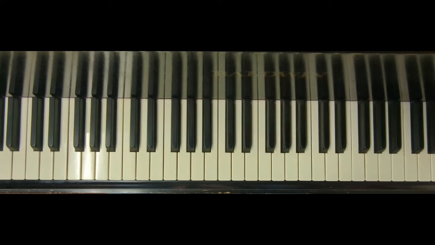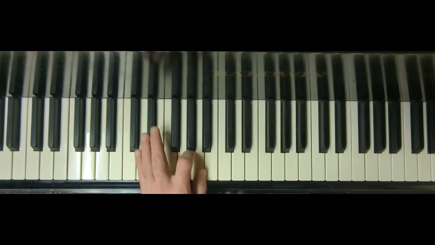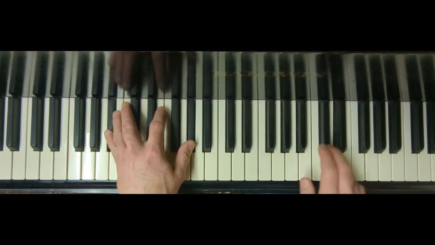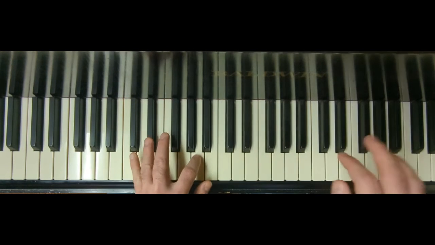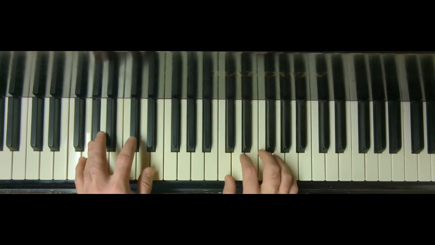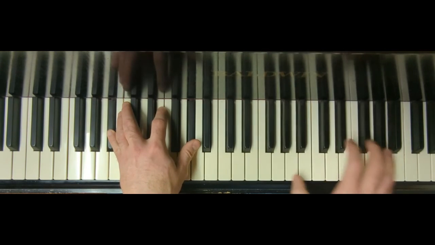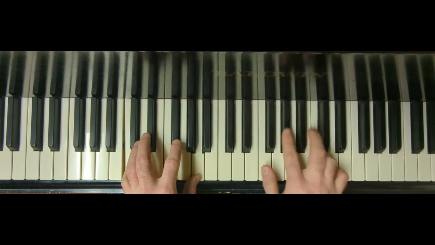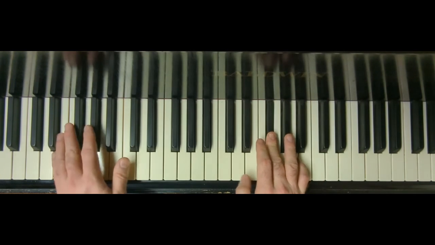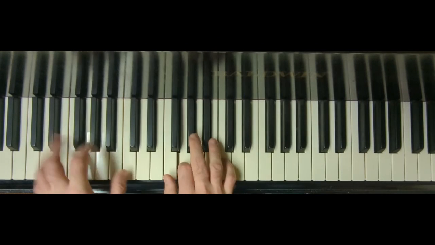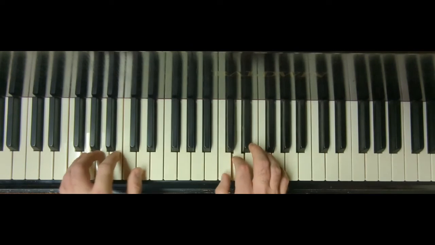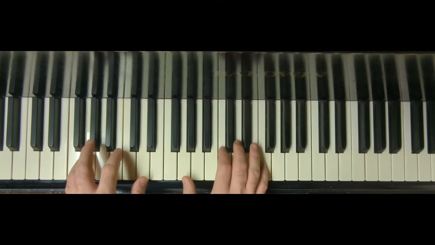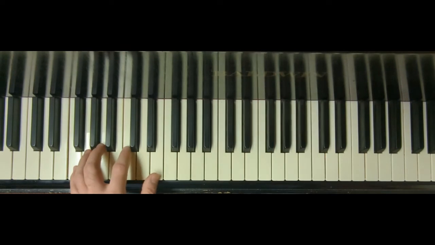This is just blues in F, and I'll let you know when the turnaround happens and say the measures as I go. 1, 2, 3, 4. Measure 2, measure 3, measure 5, 6, measure 7. Here's the turnaround. Now here's the top of the form.